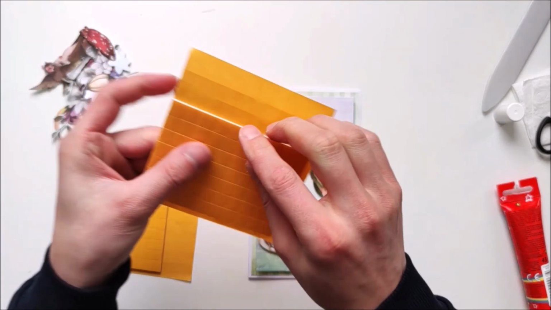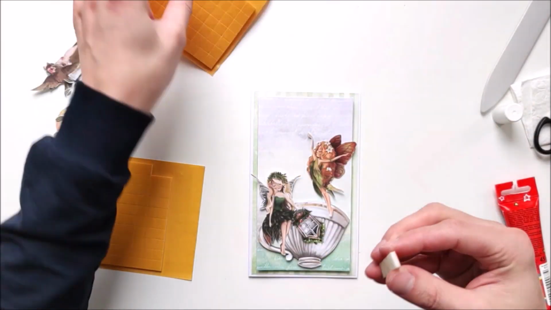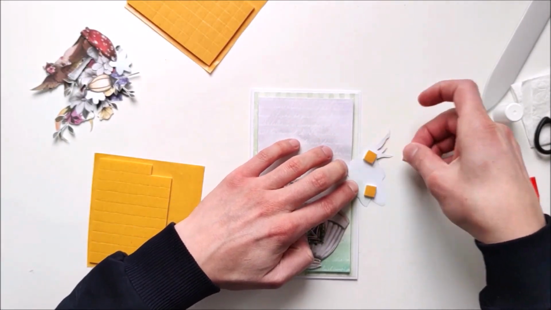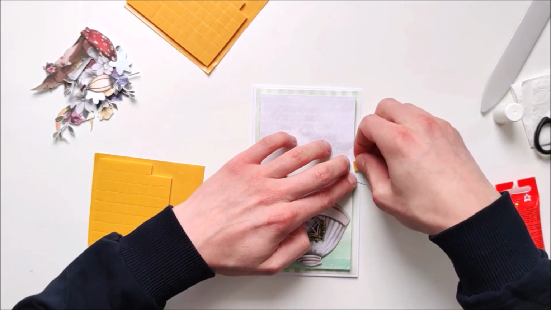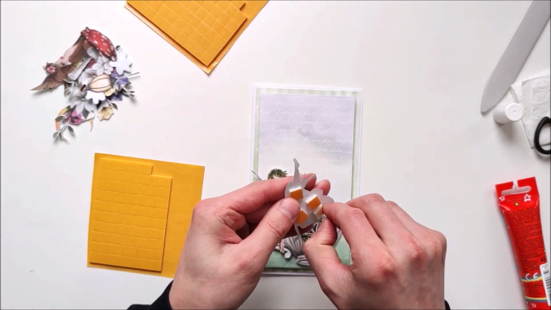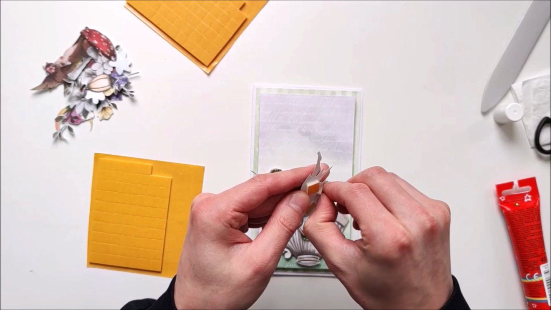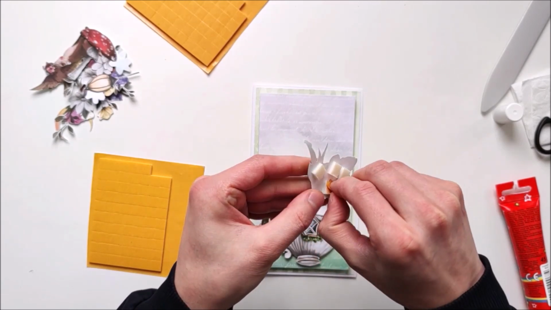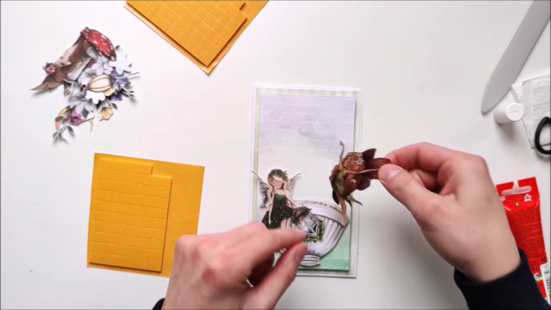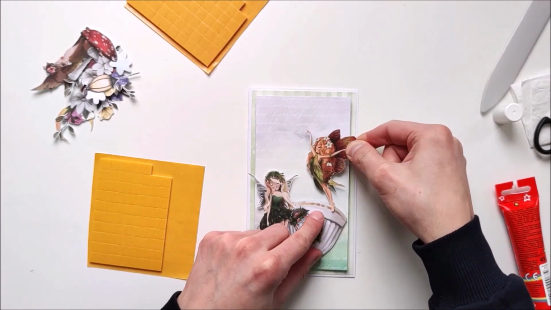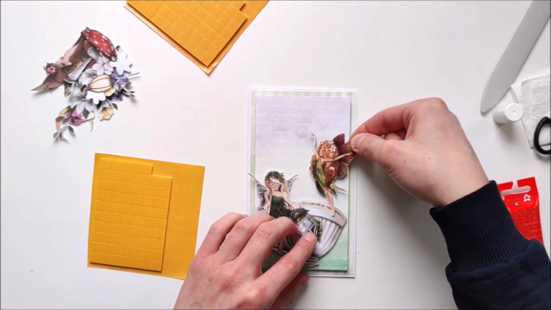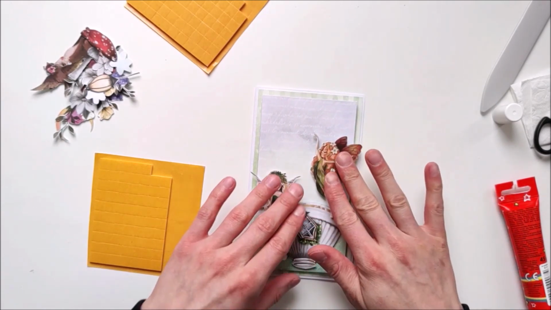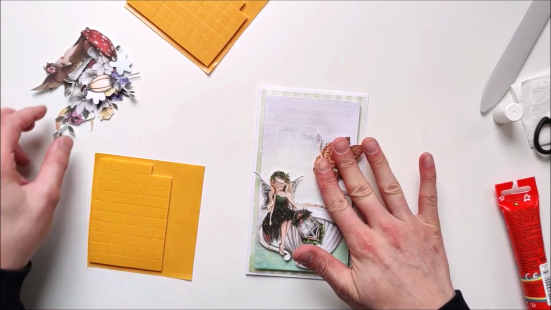And the second fairy must be done exactly the same way, so add just 3 millimeters foam. Yeah, put it like that.